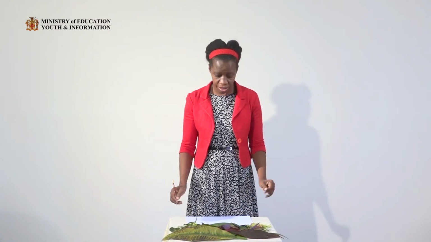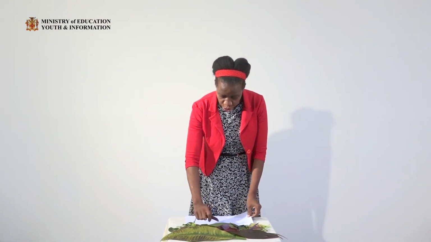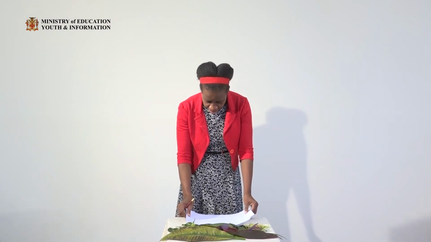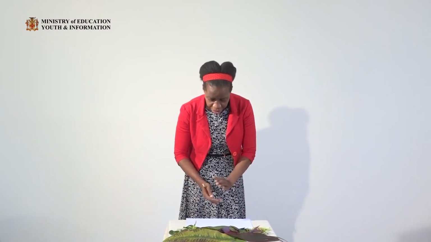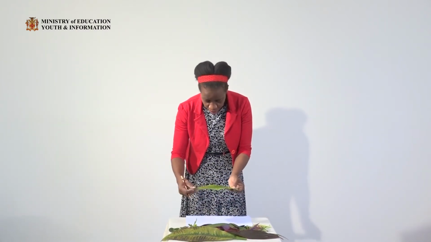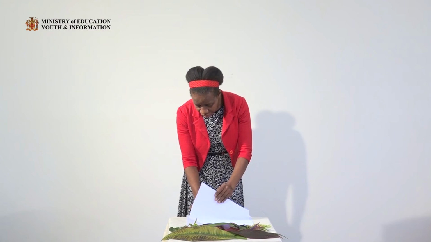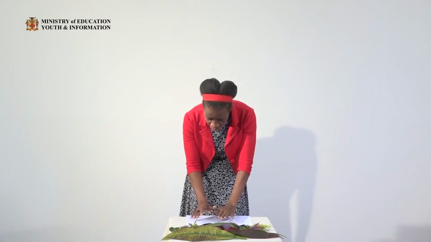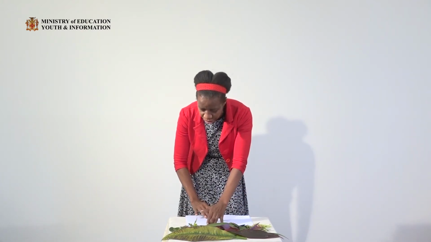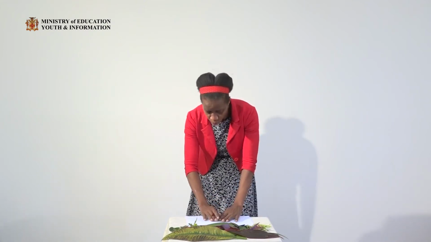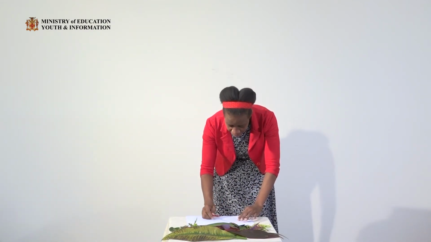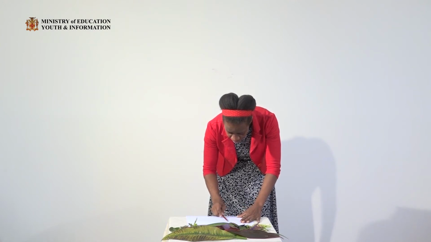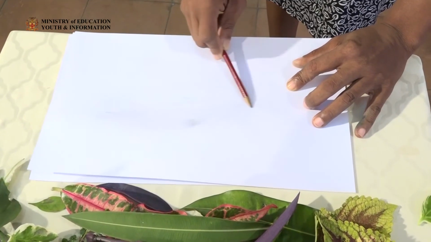Now, what we're going to do now is have some fun with leaves. How can we do that? We are going to do what we call a leaf print. How do you do a leaf print? Well, you take a leaf, like one of these leaves here, you place it underneath a blank paper, and how do you think we're going to get our leaf print? We are basically going to be using our pencil and shading over our leaf onto the paper.